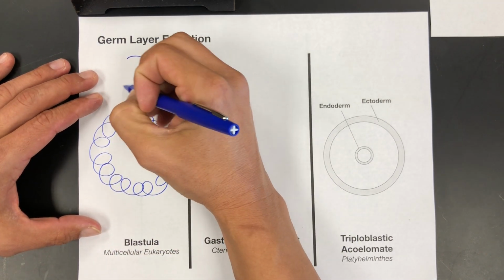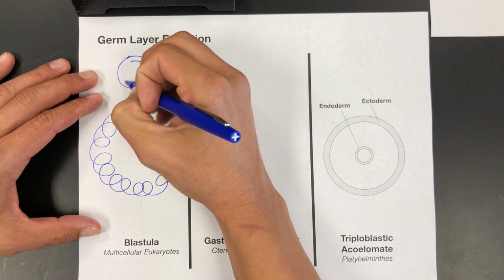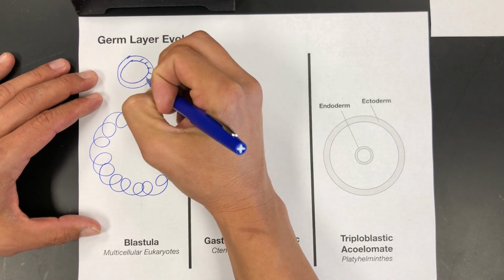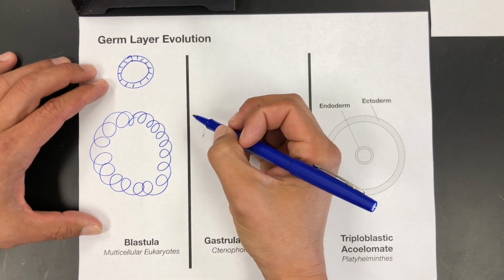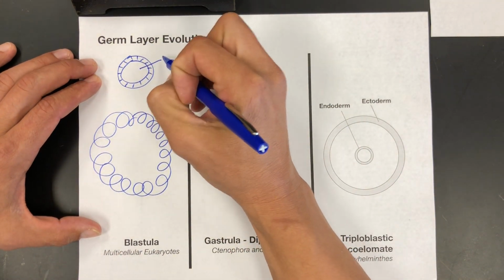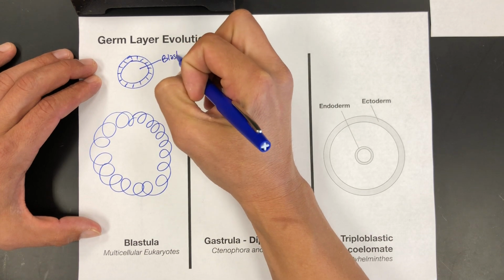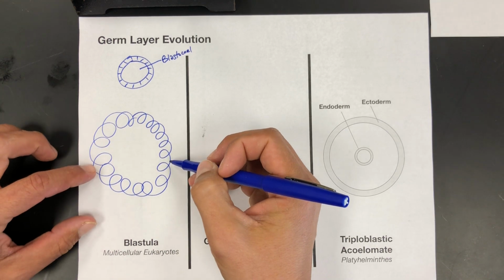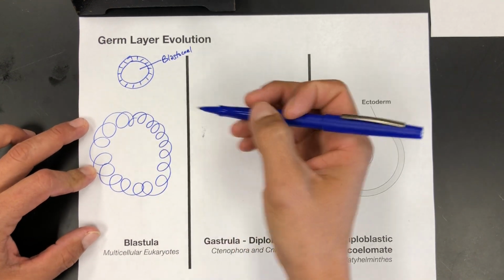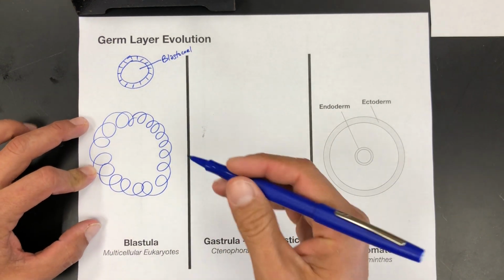You also might see drawings where we've got a layer of cells that surround a cavity, and the cavity to the inside is the blastocoel, but the entire group of cells together is the blastula.